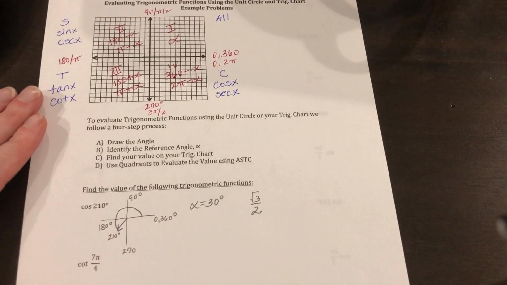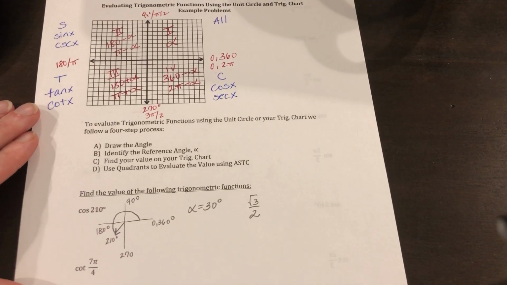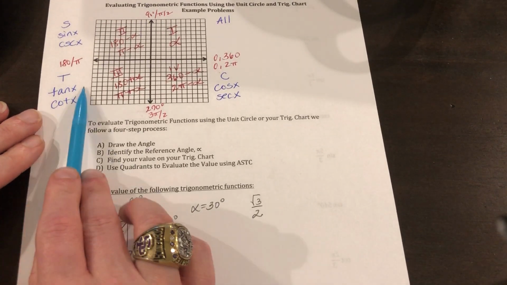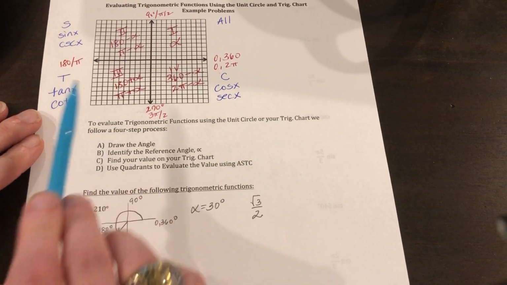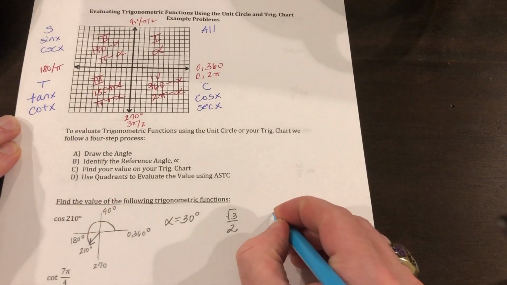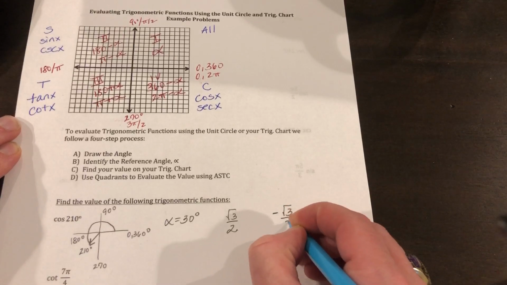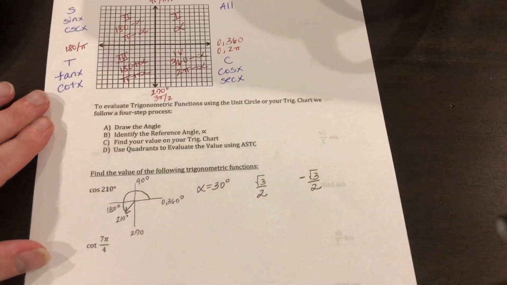Your last step is to use ASTC, okay? So quadrant 3. The only things that are positive in quadrant 3 are tangent and cotangent. So it would be negative square root of 3 over 2, and that's your answer. That's how you do it.